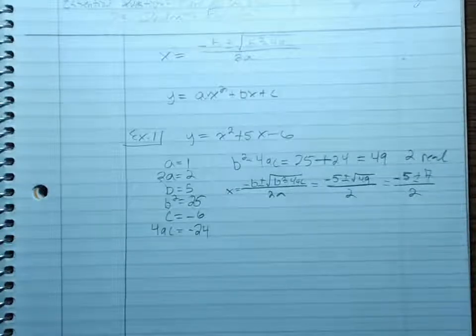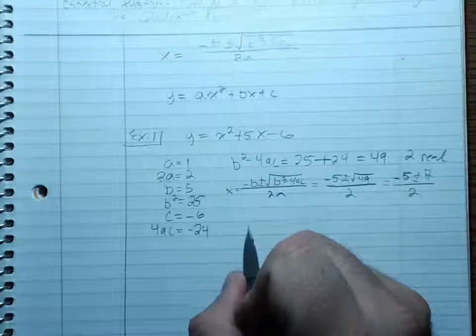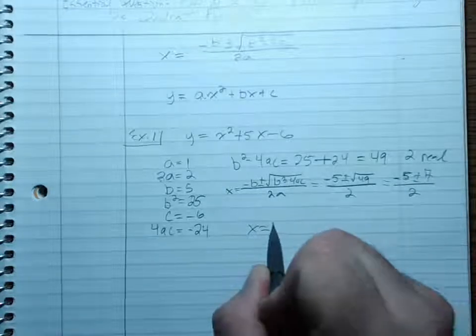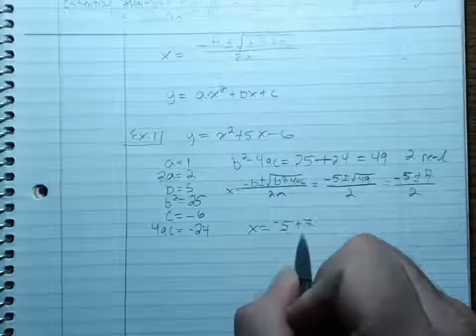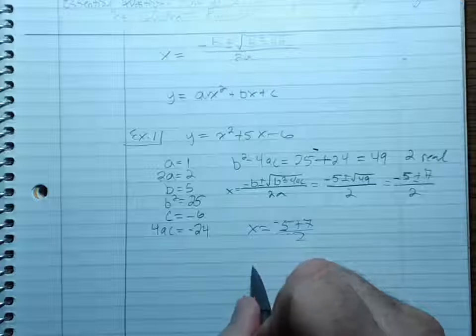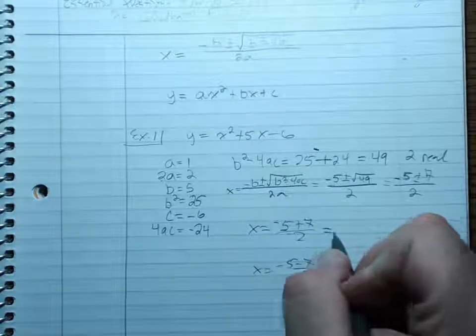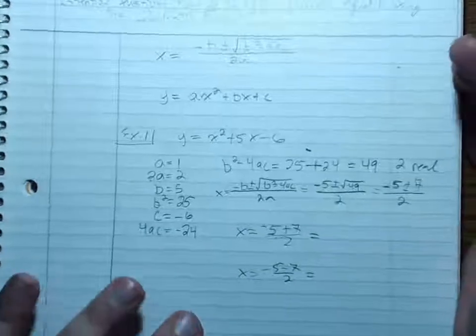And then we can figure out what our two solutions are. See how there's a plus or a minus? That means there's two options. Either x equals negative 5 plus 7 over 2, or x equals negative 5 minus 7 over 2. So I can figure out what both of those are, and I get my two solutions.